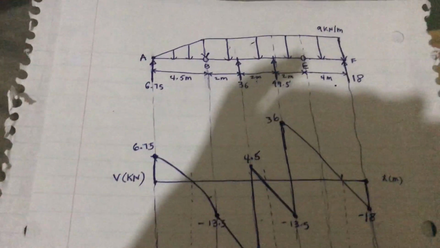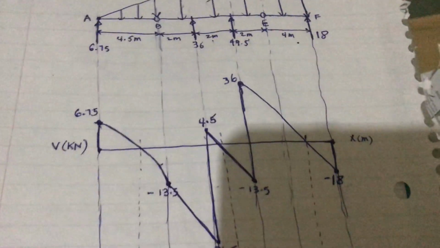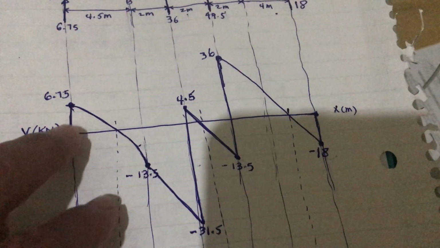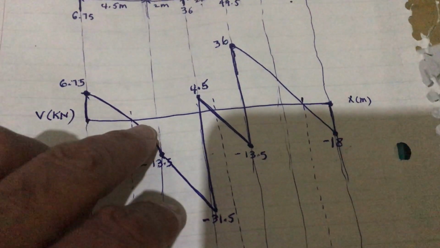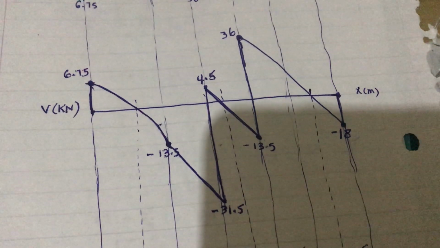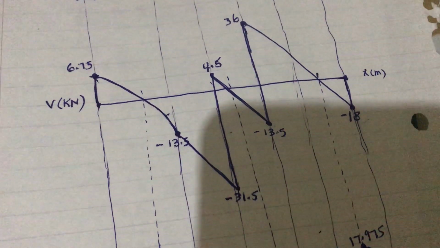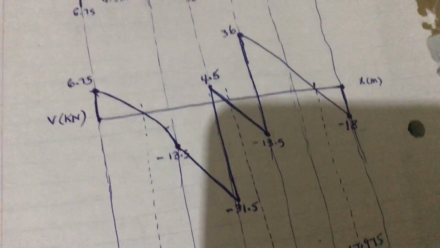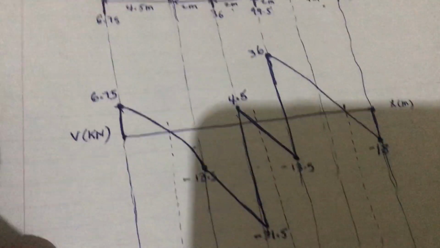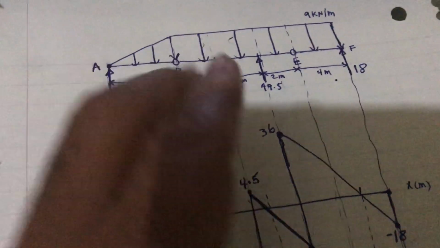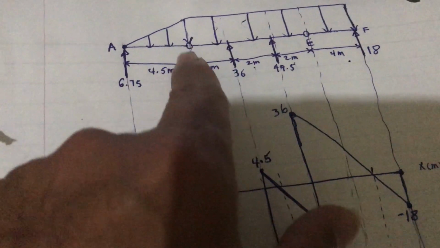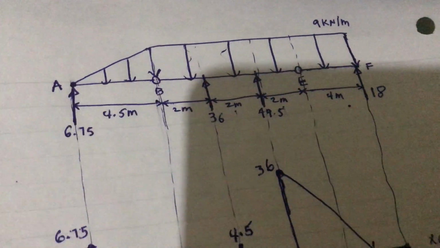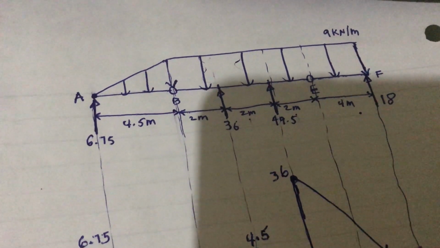Now, there's a problem with this one. The problem is we cannot find the area under this curve and under this curve because it is concave down. It's difficult. So the way we do it is, we should take a section here and take the shear and moment just before this hinge and find the shear. You could find my moment too.